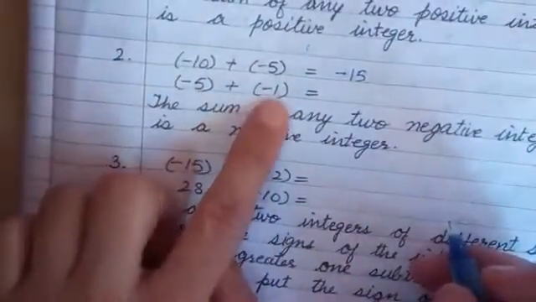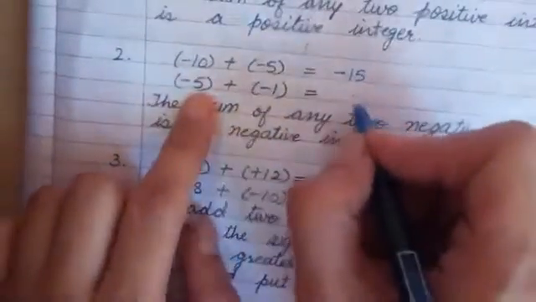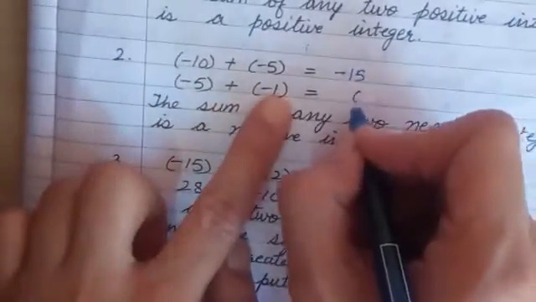Minus 5 and minus 1 both are negative. Sum will be negative. 5 plus 1 is 6. Put the minus sign before the sum.